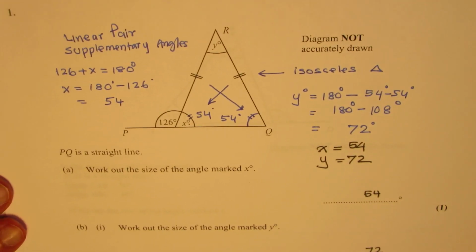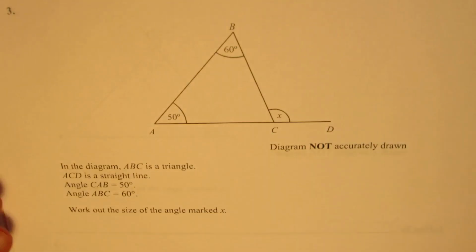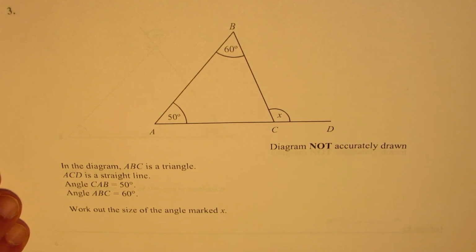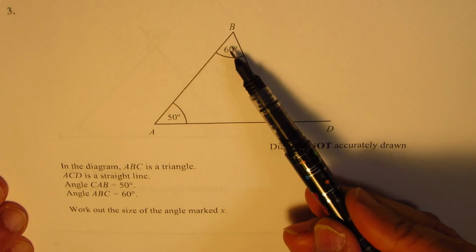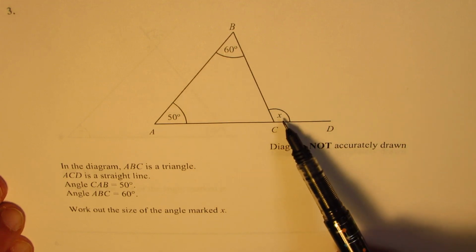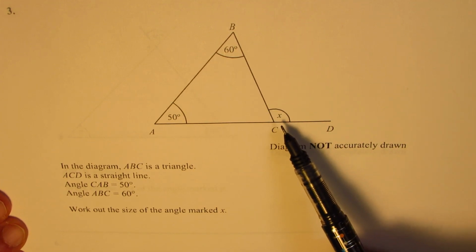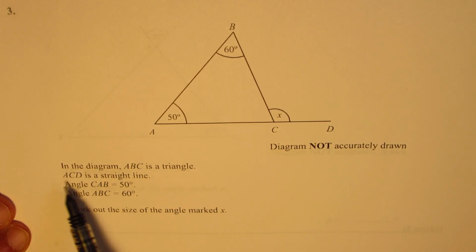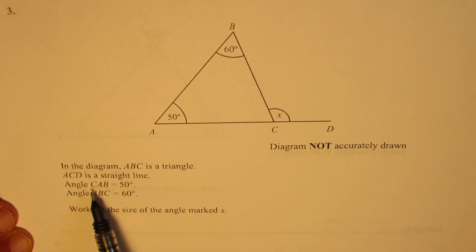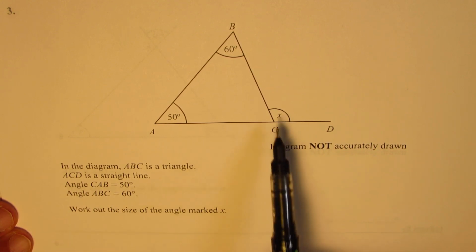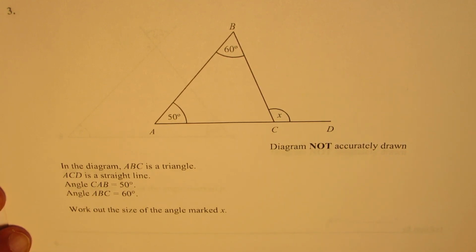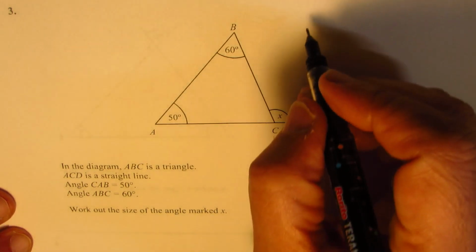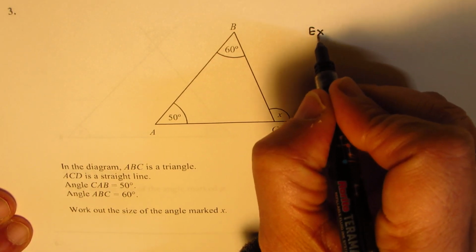Now let's look into the other questions. Question number 3, we are given a triangle with angles 50 and 60 and an exterior angle x we need to figure out. It says in the diagram, ABC is the triangle, ACD is a straight line, angle CAB is 50, ABC is 60. Work out the size of angle marked x. Right? So in this case, we use the exterior angle theorem.